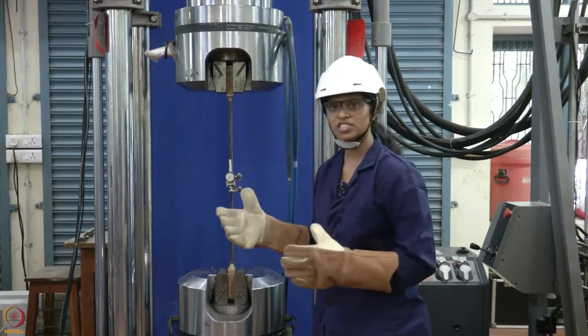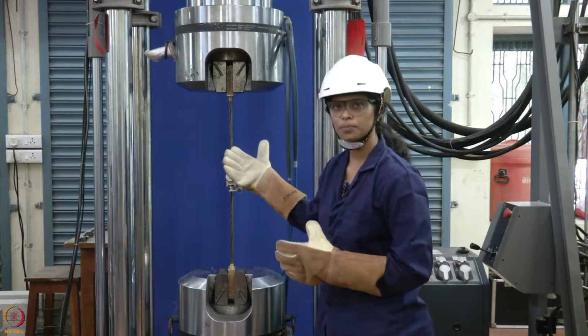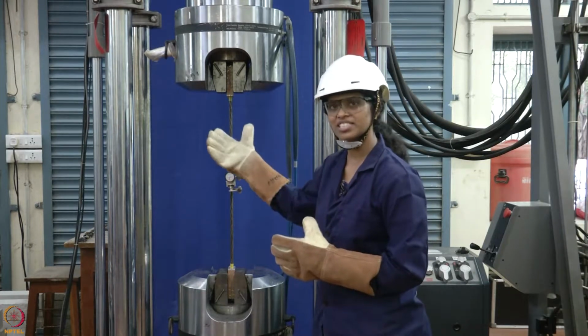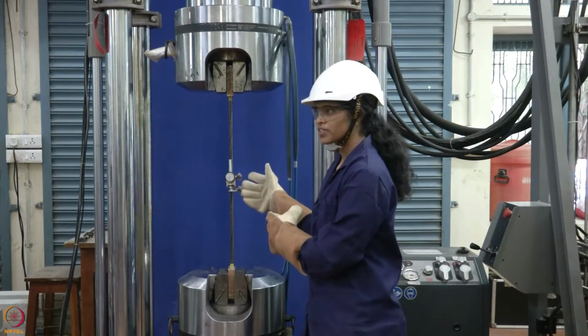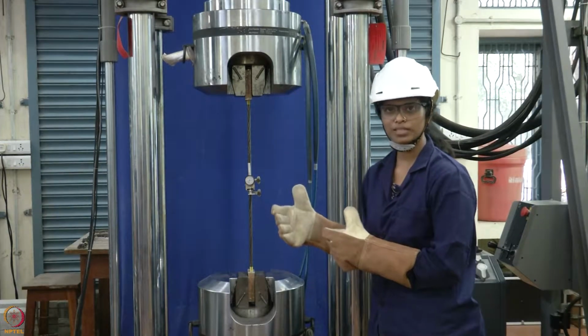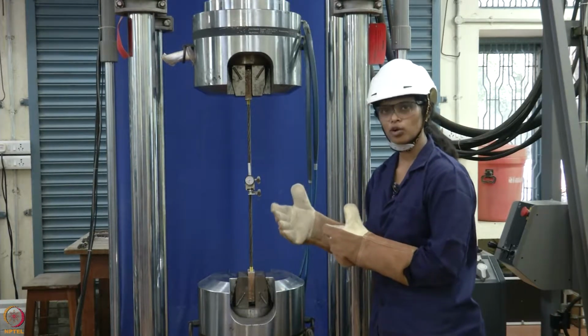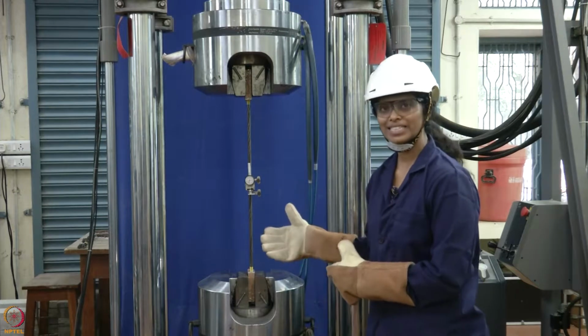Once the dial gauge is removed, we will continue the test till the strand breaks or till the strand reaches its ultimate strength. To capture the post-peak behavior, we are using a displacement control method. Basically, we are applying a 2 mm per minute loading rate. So, now we will start the testing.